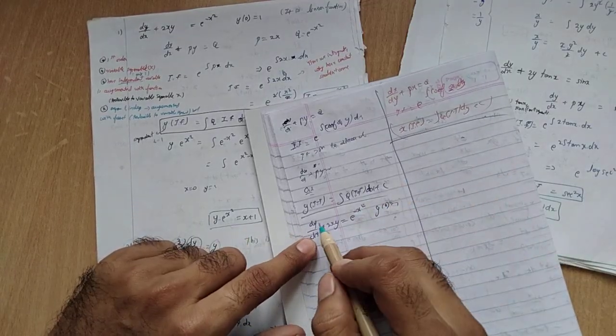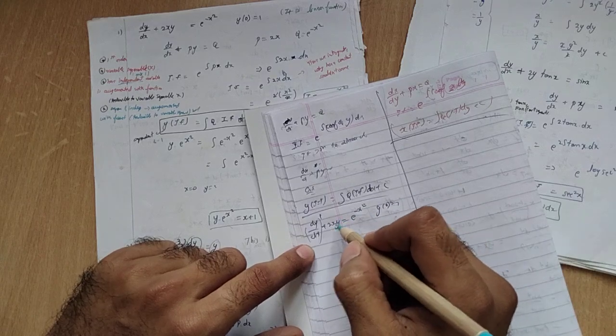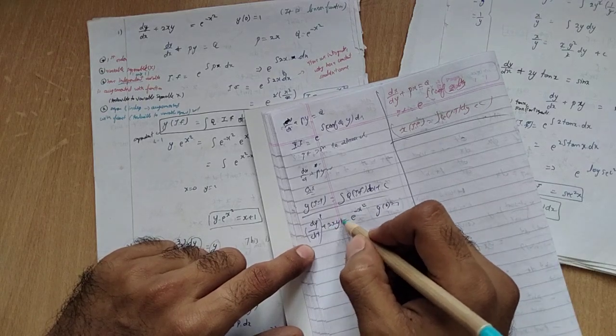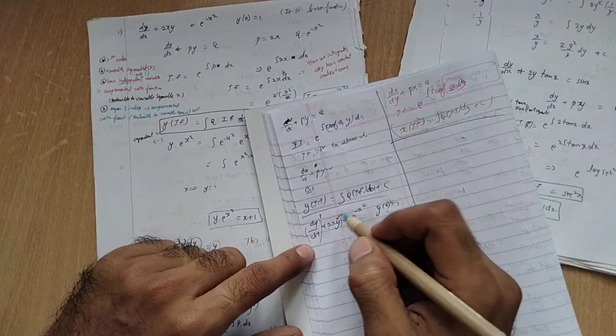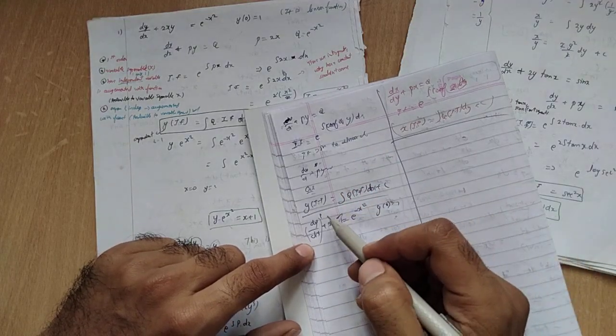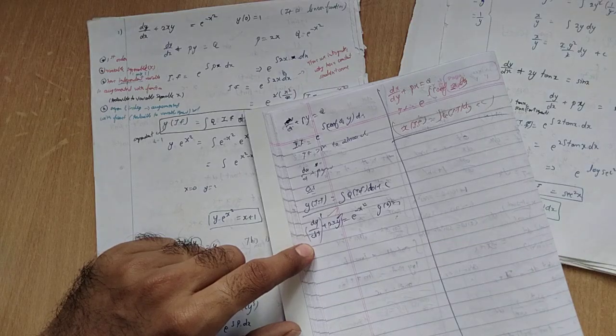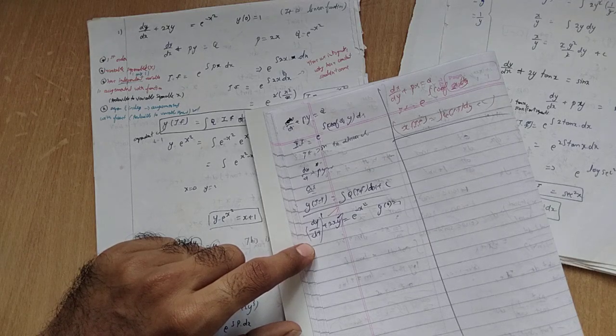You can see dy by dx is given, degree is 1, order is also 1. So tell me, is it homogeneous or non-homogeneous? It is homogeneous function. No guys, it is non-homogeneous function. Why?